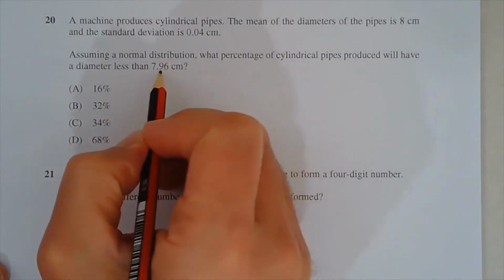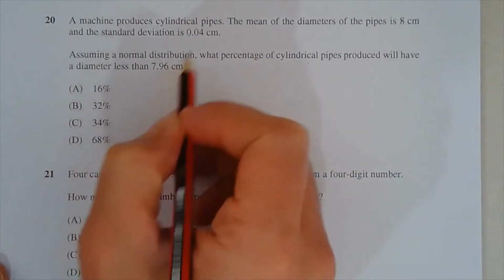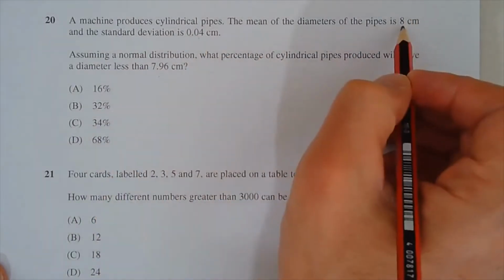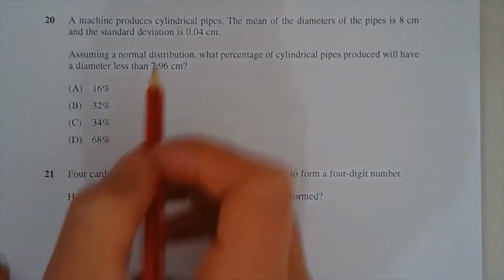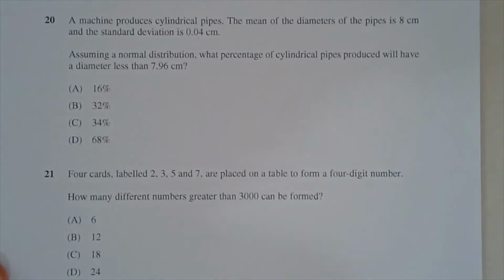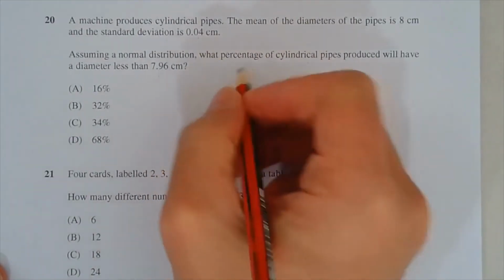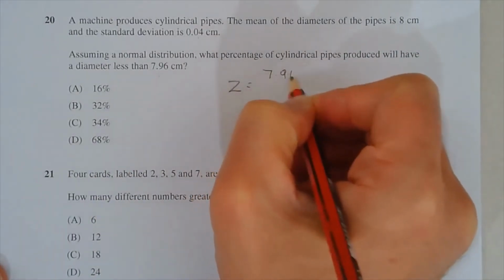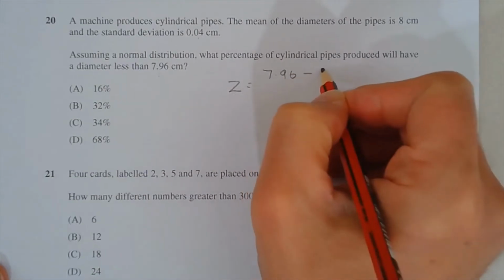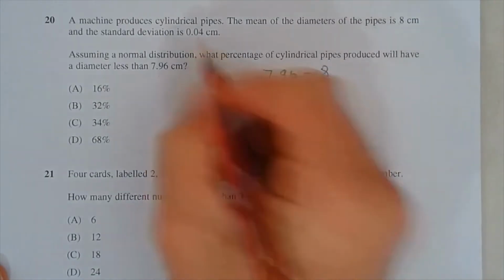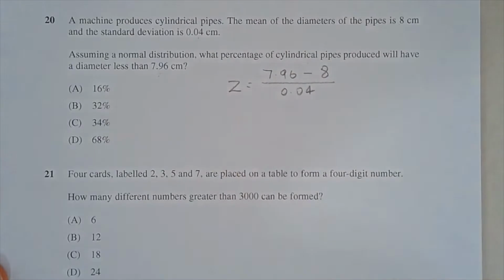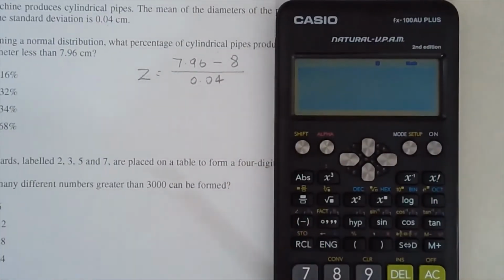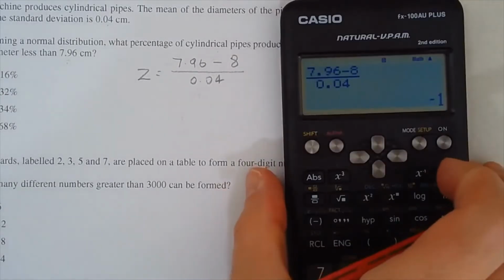Now it's interesting to note that 7.96 centimeters is one standard deviation below 8 centimeters. In other words, its Z-score is negative 1. That's actually easy to work out. First of all, let's quickly do that. The Z-score is equal to 7.96, the raw score, minus the mean, over the standard deviation, 0.04. If you want to quickly work that out, 7.96 minus 8 over 0.04, and we have a Z-score of negative 1.